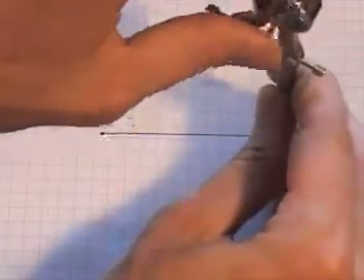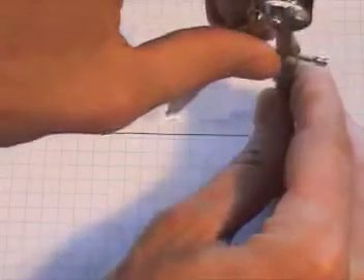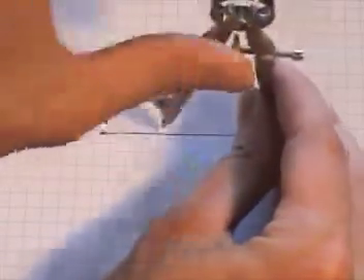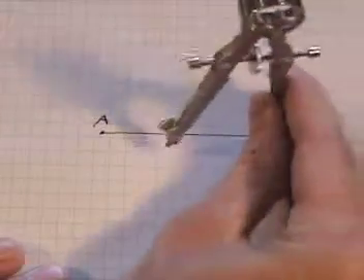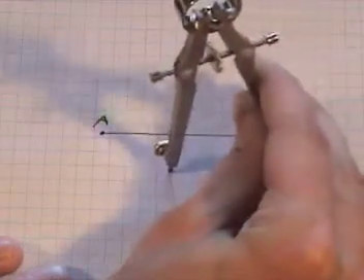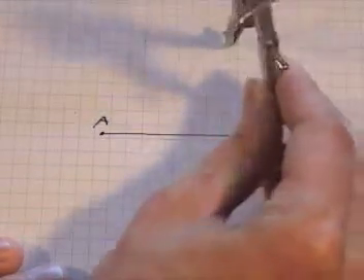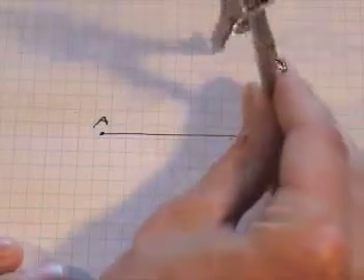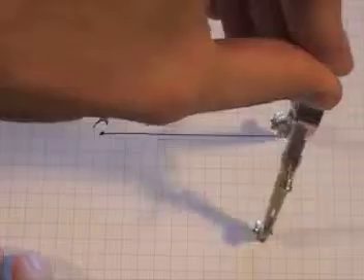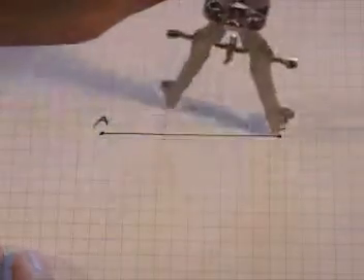You then set it to a length a little bit longer than what you would see as halfway. Okay, a little bit longer. And you're going to want to go a full half circle all the way around like this.